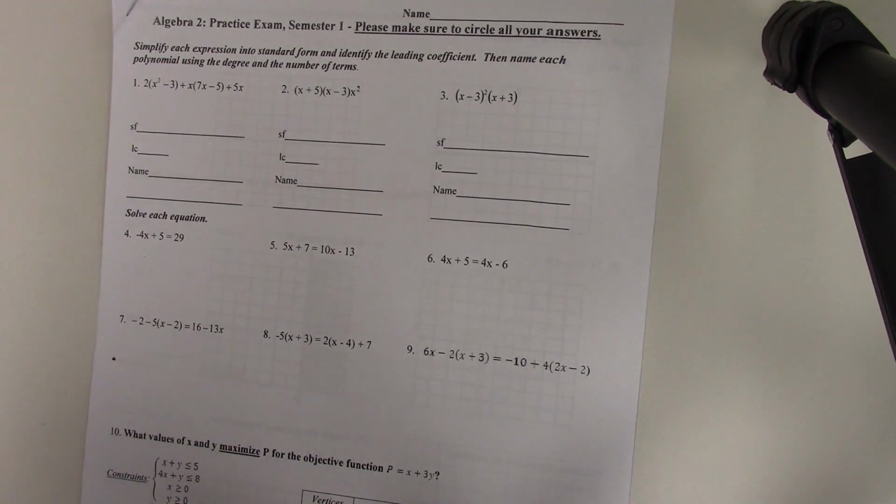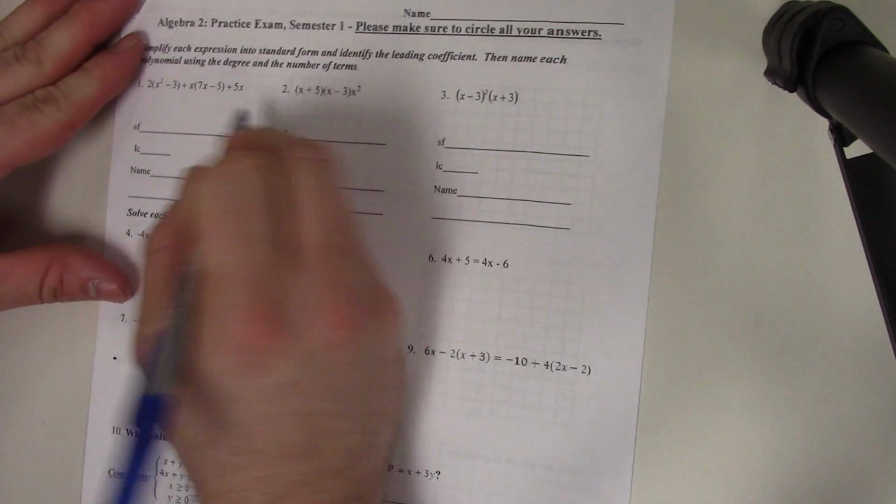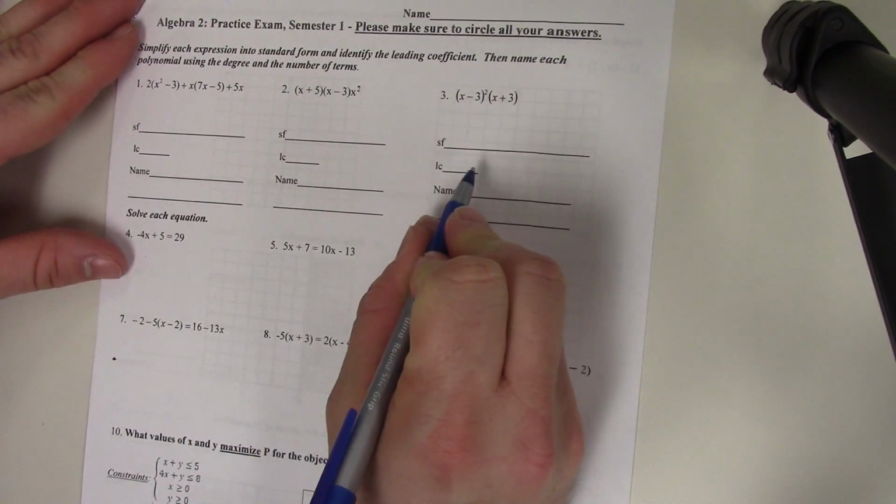Alright, practice exam day 1, pages 1 through 3. I'm going to go through these problems, try and give you some helpful pointers, and make sure that you remember what you need to for this. For 1 through 3, you're just going to first of all simplify them.